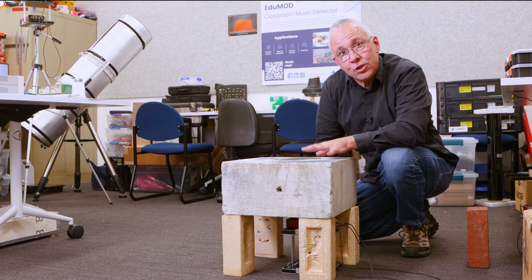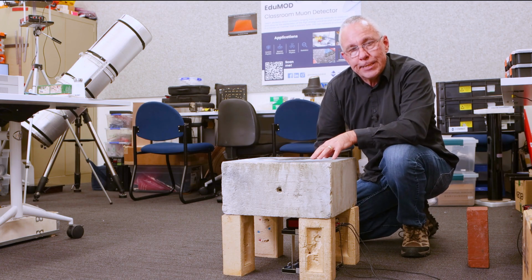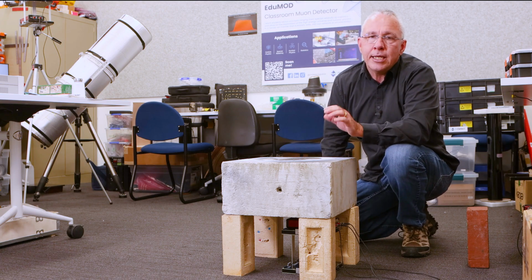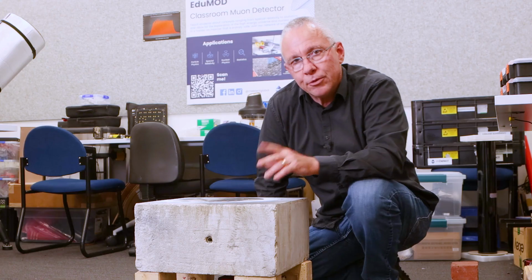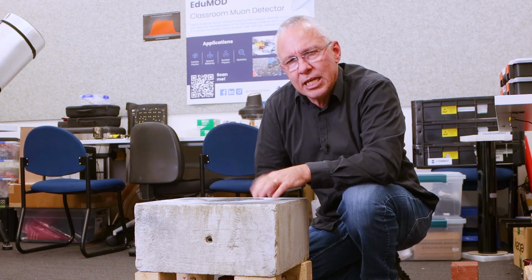Another way that you can test this is if your school has multiple levels in its buildings. You might start off by taking a measurement on the top floor and then go to the second floor, the first floor and the ground floor. Be mindful that if you've got a very tall building, you might get some small relativistic effects, but that will be small compared to the effect of the attenuation of the concrete.